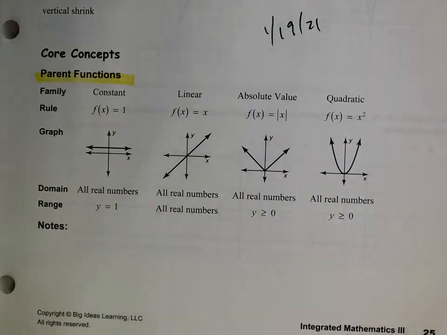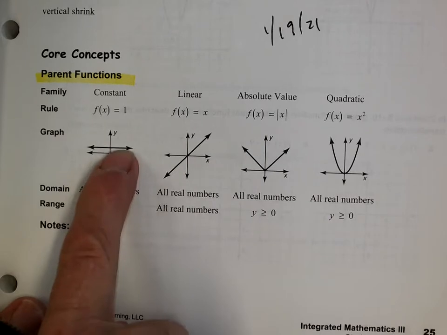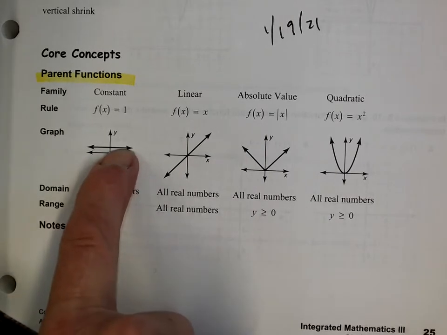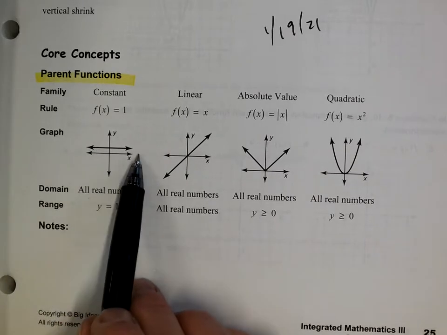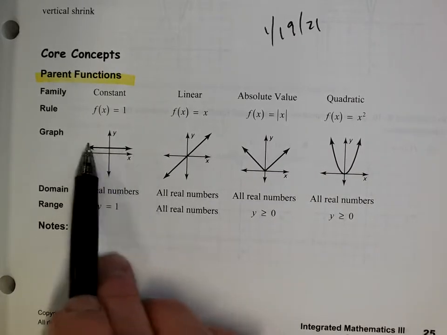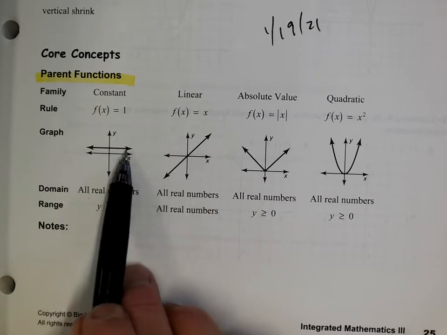This is called the constant function. Now, constant function stays constant. It's like an English word, okay? So if it stays constant, it's always going to be 1. So if I look at this, it's always going to have a height of 1. That's my parent function, okay?